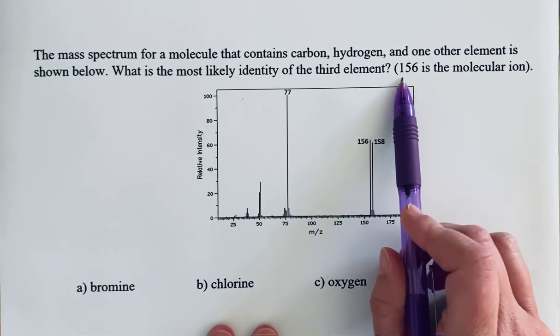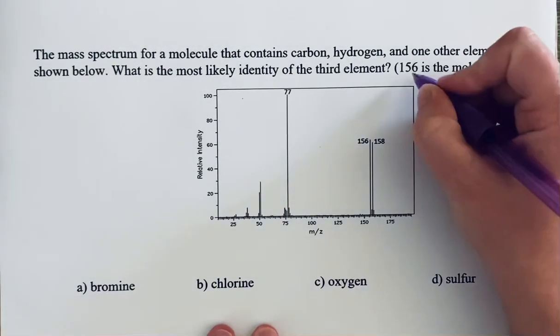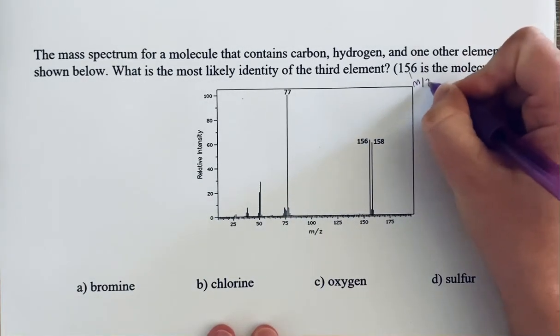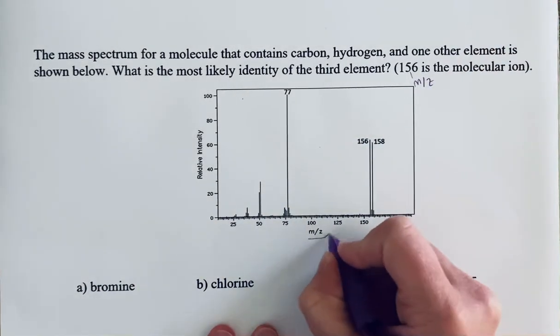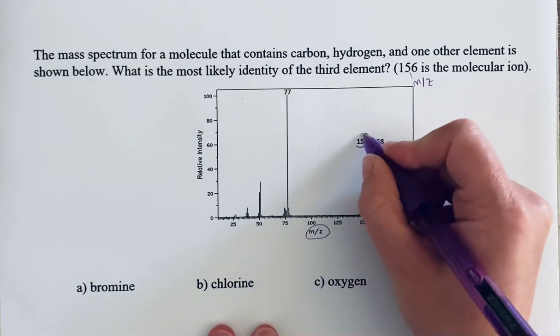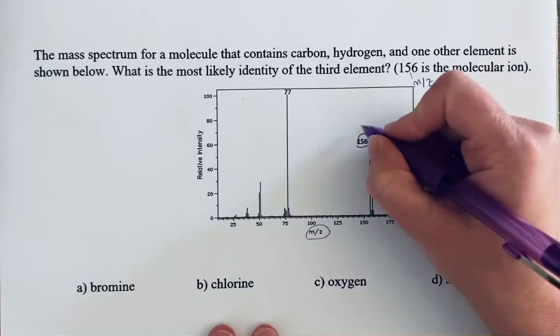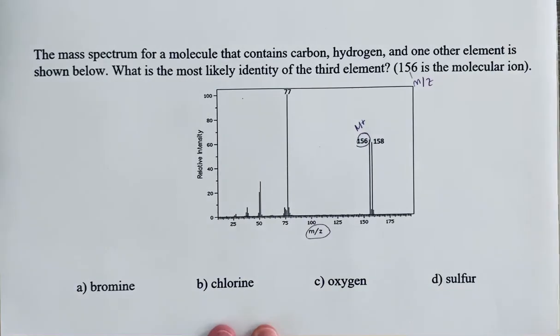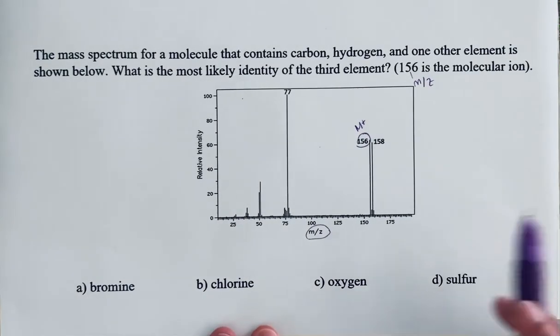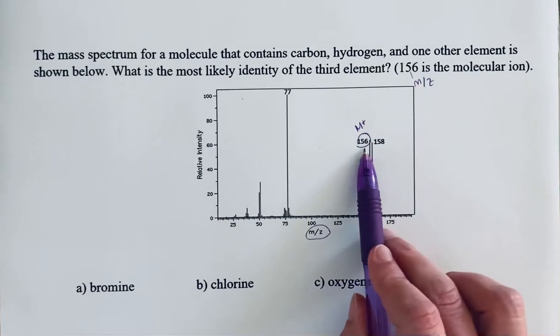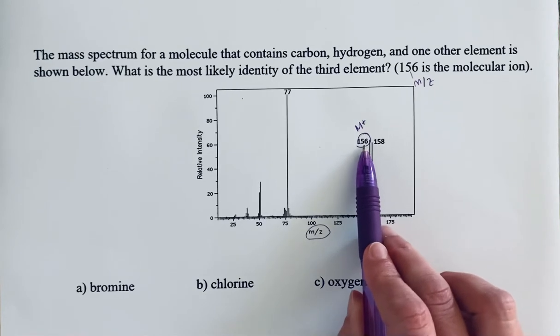So we're being told that this peak at 156, that's the m over z value, the mass to charge ratio here on the bottom, is the molecular ion. So that is the M plus peak. What we're seeing here is that that is actually not the heaviest peak in this spectrum.